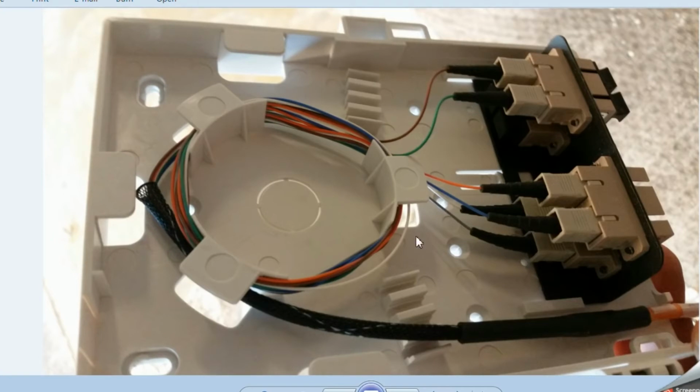All right, so hope that helps you out. I recommend you do lots and lots of research if you decide to take on this endeavor yourself. And if you're going to run an aerial cable, especially with that steel braided cable, be very careful.